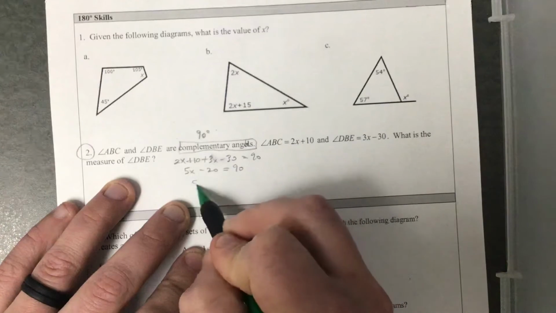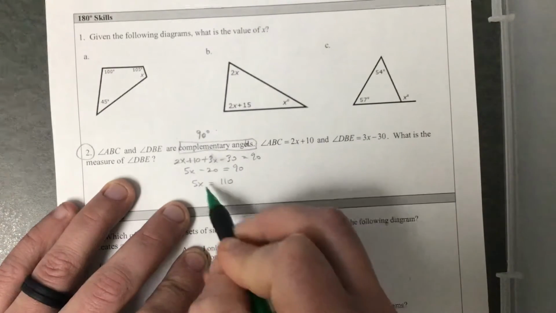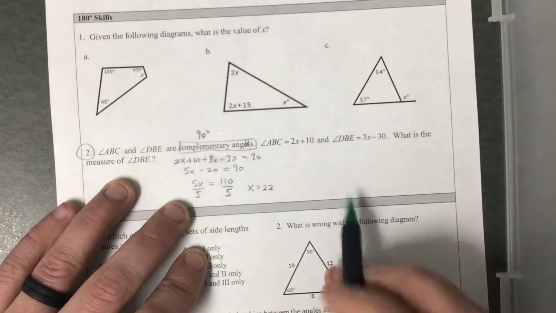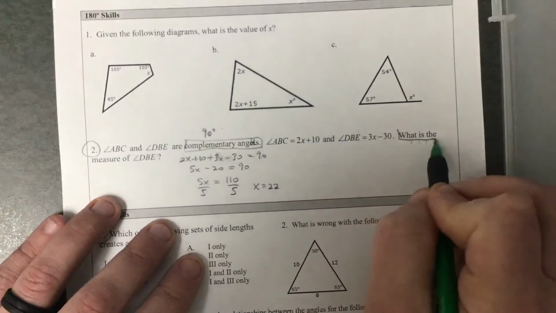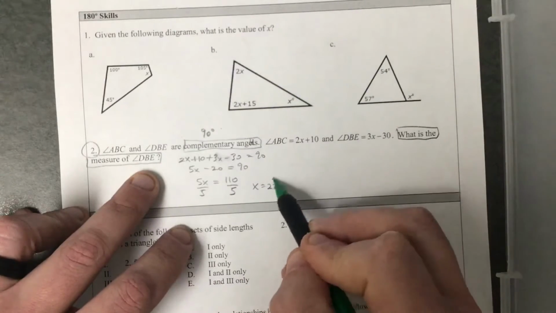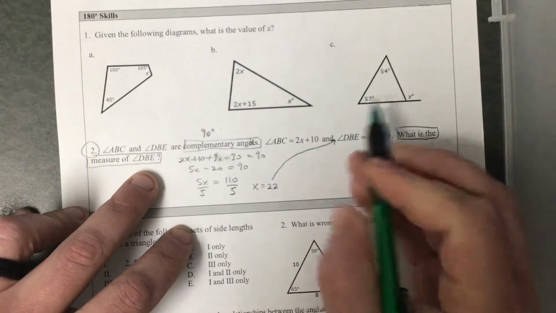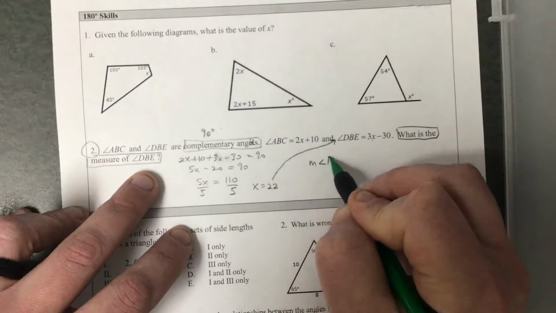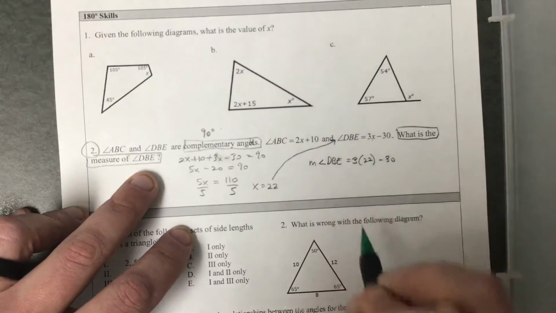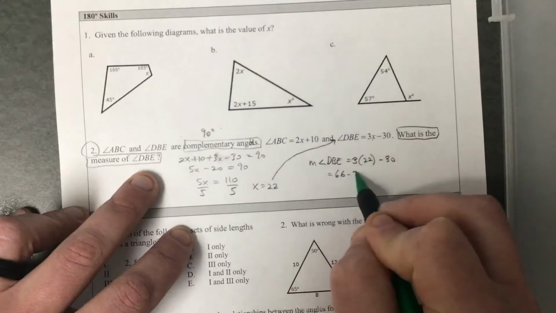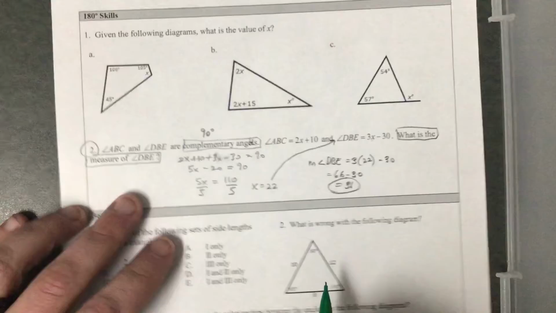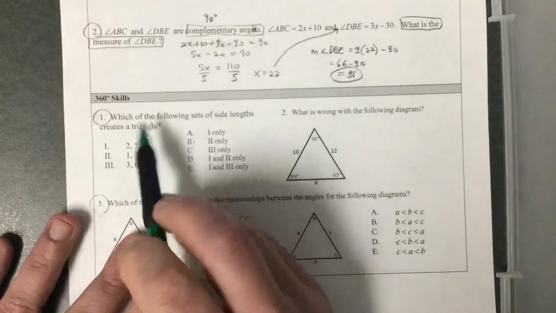Let's add 20 to both sides. I'd get 5x is equal to 110, and I'll divide by 5, and x is 22. Let's make sure we answer the question here. It says, what is the measure of angle DBE? So now once I have 22, that's going into this equation right here for x. So the measure of angle DBE is equal to 3 times 22 minus 30, which is going to be 66 minus 30, which is going to be 36 degrees. Donezo with that one.